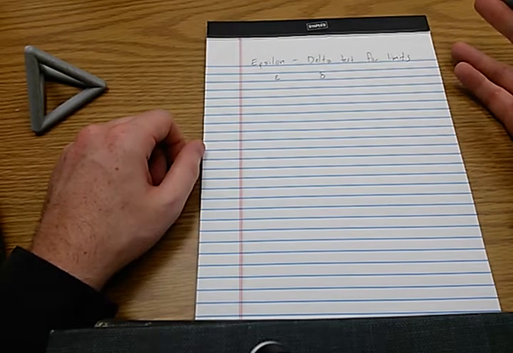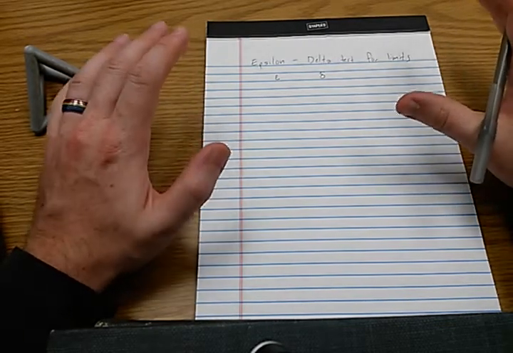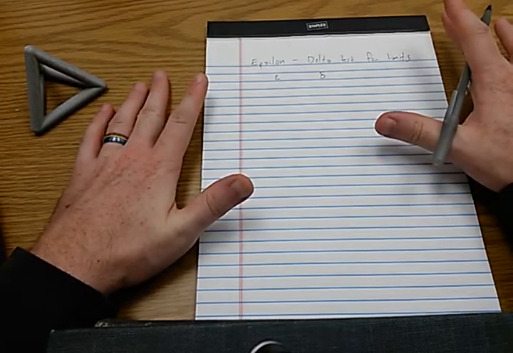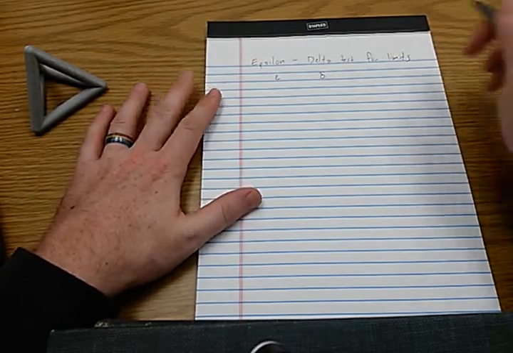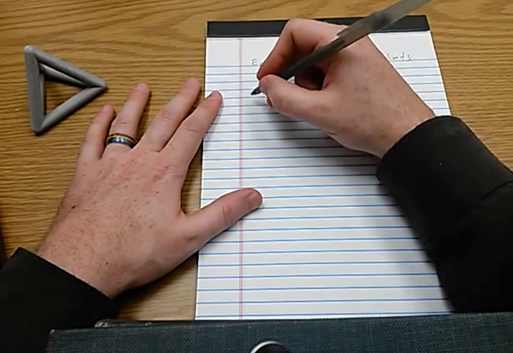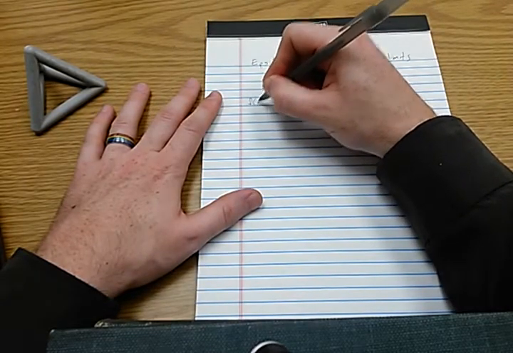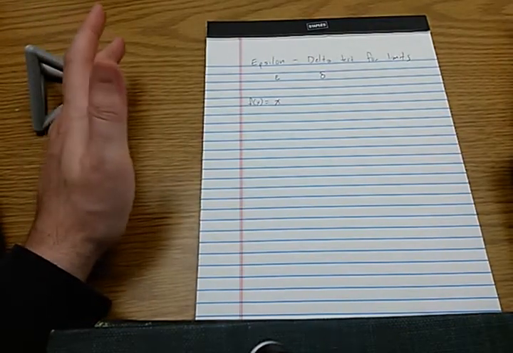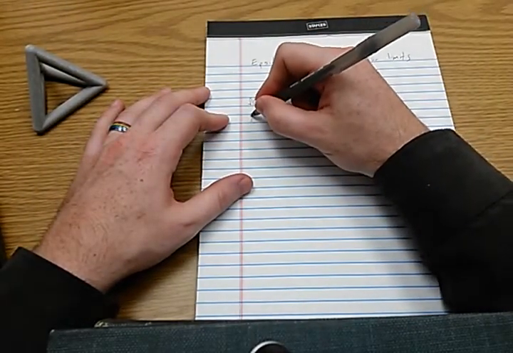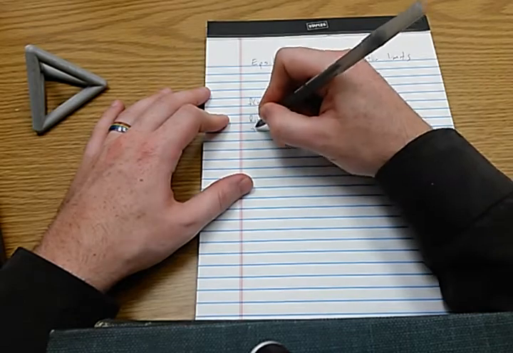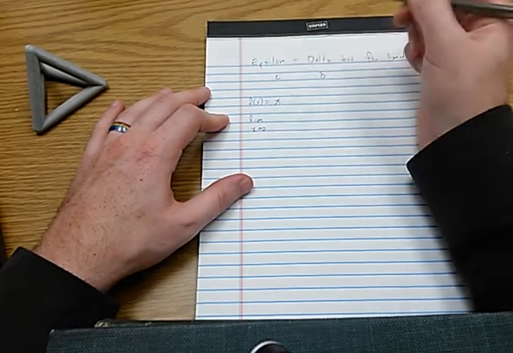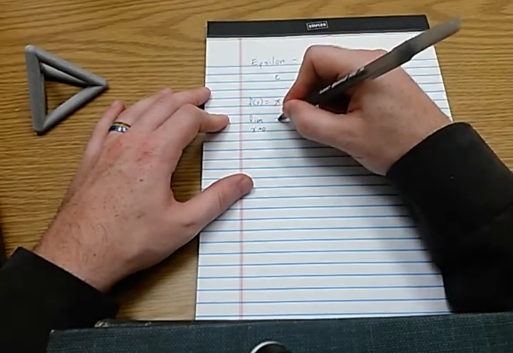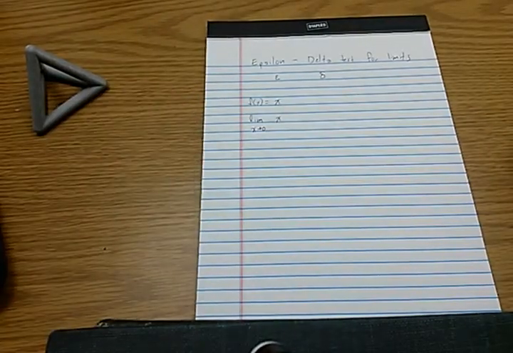First, I'm going to perform this test with a very simple function whose limit we can already calculate. My function is going to be f of x equals just x. And I want to calculate what is the limit as x approaches 0 of the function x.